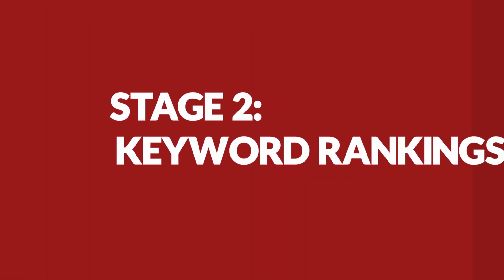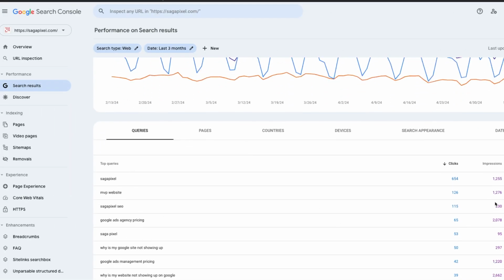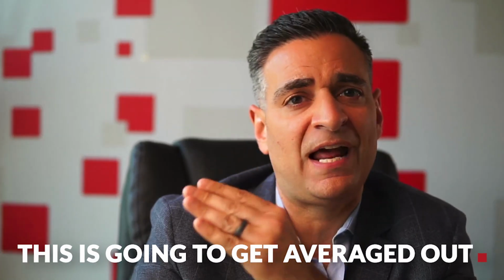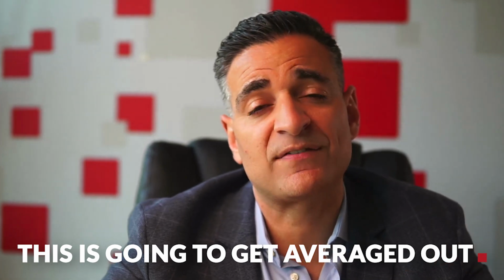Measurement number 2, keyword rankings. There's a lot of ways to check your keyword rankings. Google Search Console does have this average position report that you can look at the page at the keyword level. However, these numbers can't always be necessarily reliable. If you are a dentist in Philadelphia, you're going to show up maybe very highly for a query like dentist near me for someone that is 2 blocks away from your office, and maybe a position 80 for someone that's out in the suburbs. All of that's going to get averaged out in your Google Search Console report, which is why keyword trackers like Ahrefs exist.